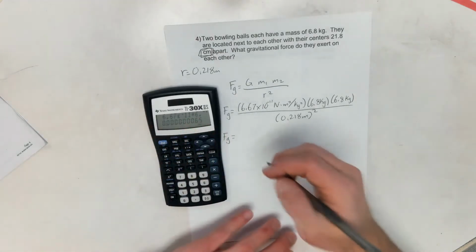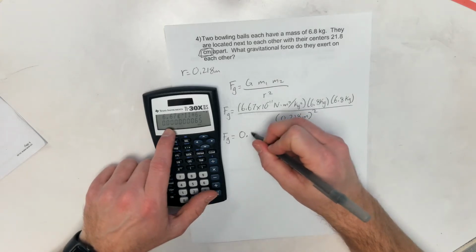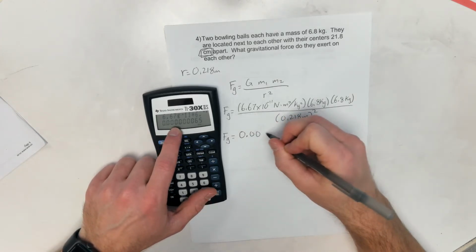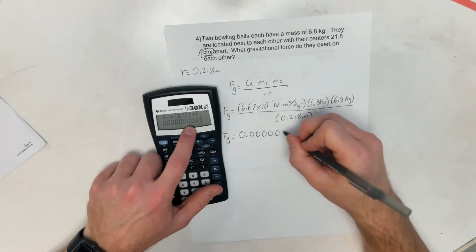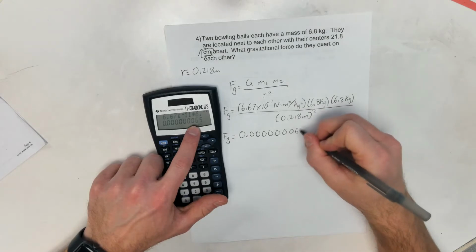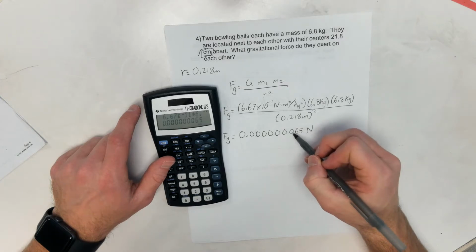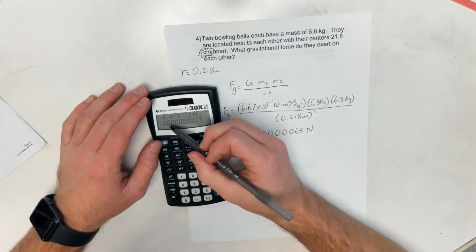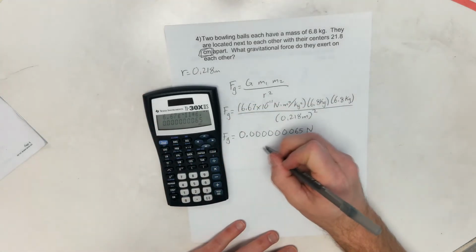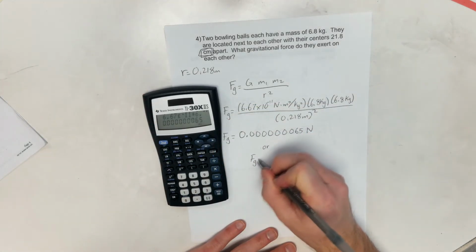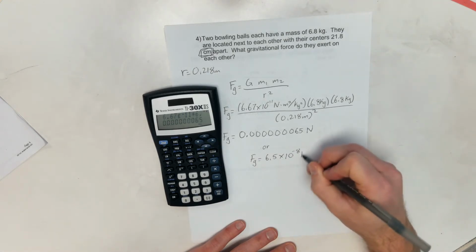Oh, this is a good example. Now, you don't need to count. Whatever comes up on the calculator, we use 0.000000065 newtons. One, two, three, four, five, six, seven, eight. Good. If you wanted to, you could write Fg is equal to 6.5 times 10 to the negative 8 newtons.